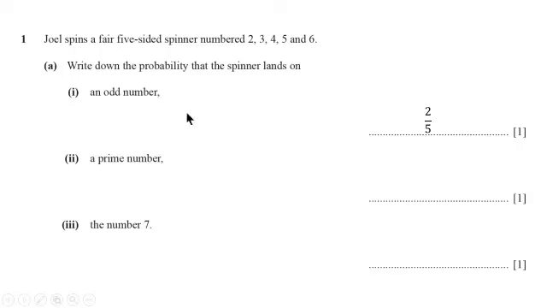A prime number. How many prime numbers do we have? We have 2, we have 3, of course 4 is not prime, and 6 also is not prime. We have 2, 3, and 5 only. So the answer is 3 over 5. The number 7, there is no 7 here, so the answer is 0.